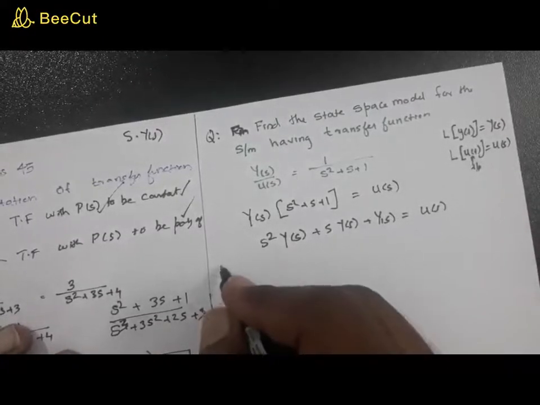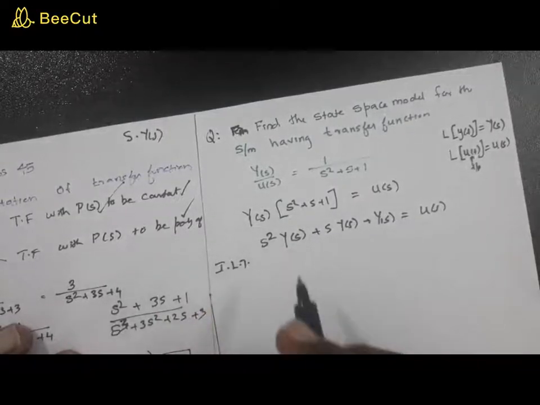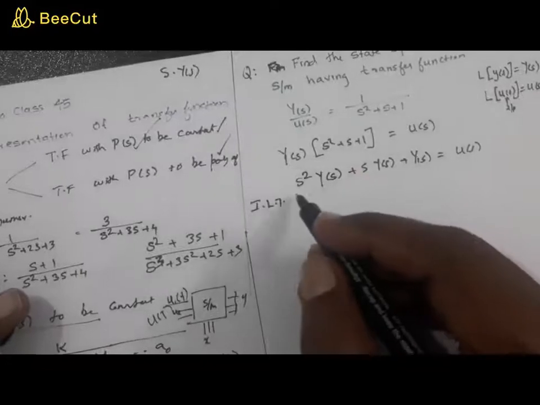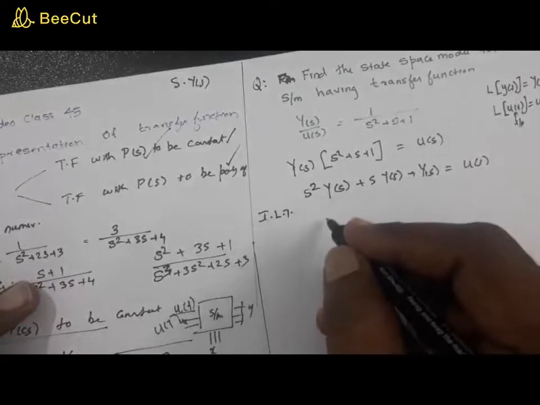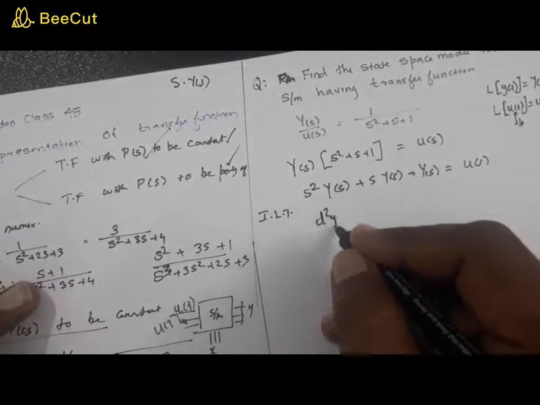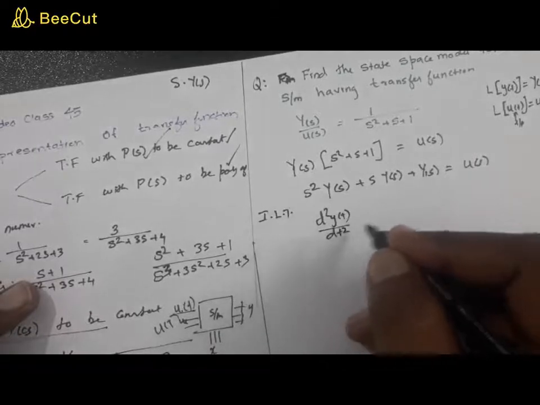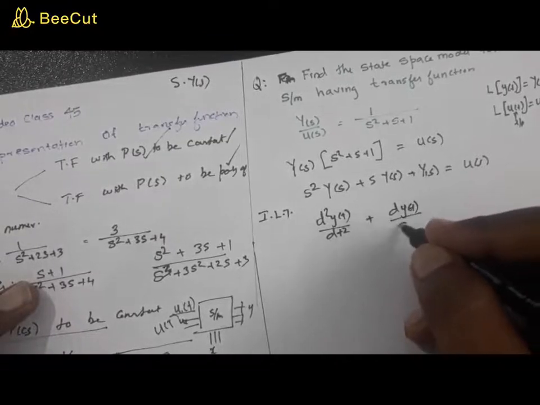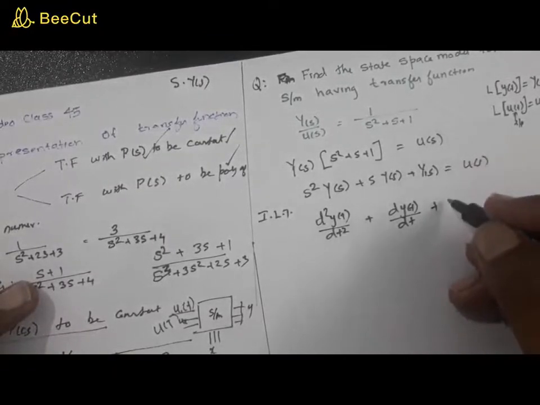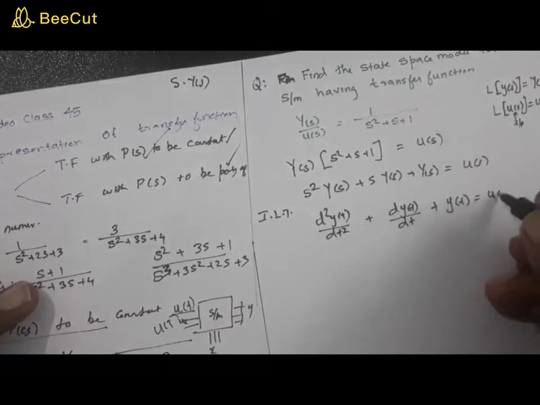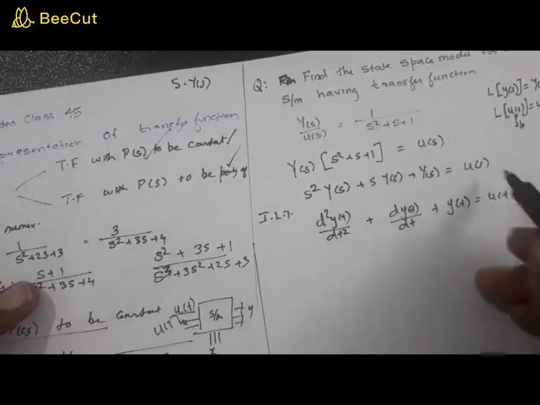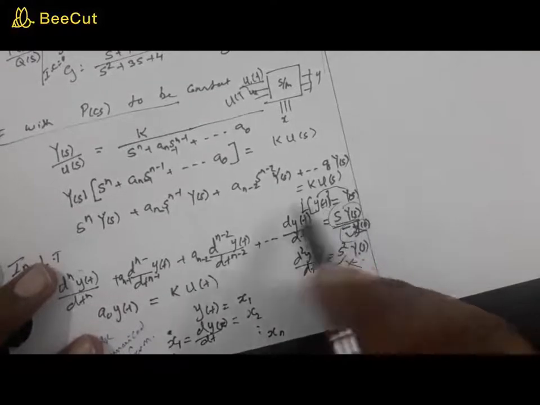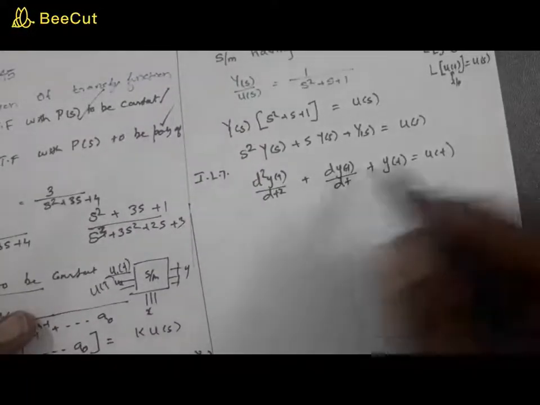Now taking the inverse Laplace transform, from the previous discussion, s square into Y of s can be written as d square y of t by dt square, s into Y of s will be dy of t by dt, plus y of t is equal to u of t. I explained this earlier in the general case. Now this is the differential equation.